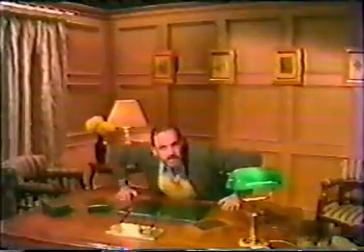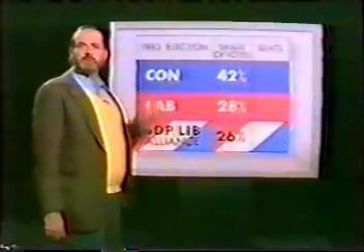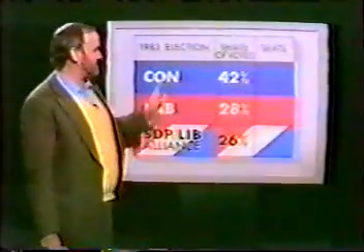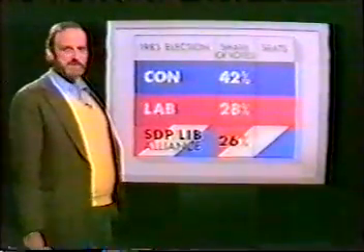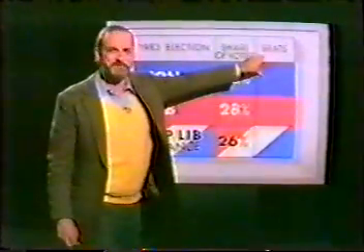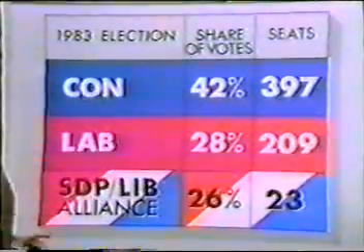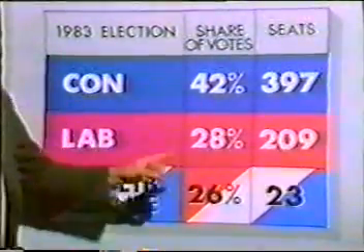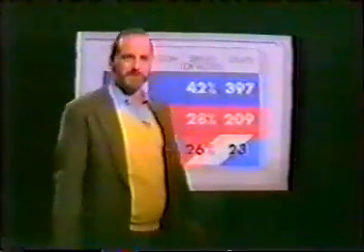So, proportional representation, what's it all about? Let's look at the number of votes cast at the last election. 1983 election. Conservatives got 42% of the votes, Labour got 28%, SDP, Liberal Alliance, got 26%. Now, here's the number of seats they got as a result. Conservatives, 397, Labour, 209, SDP, Liberal Alliance, 23. Or look at it this way.